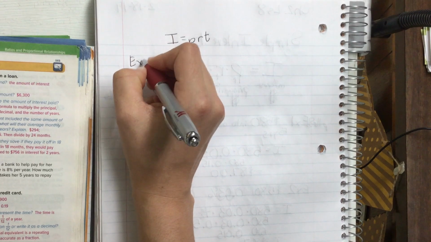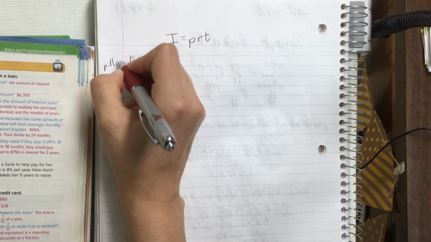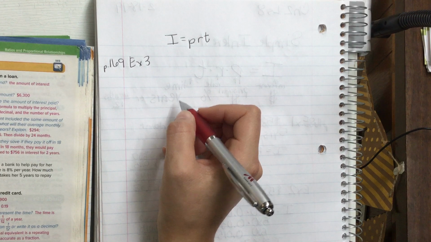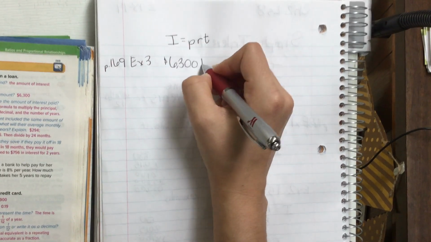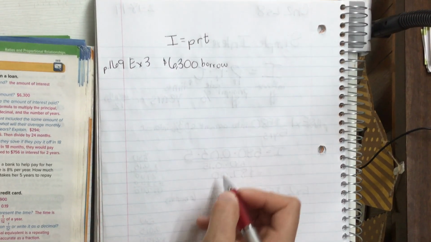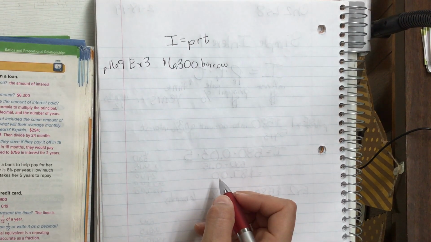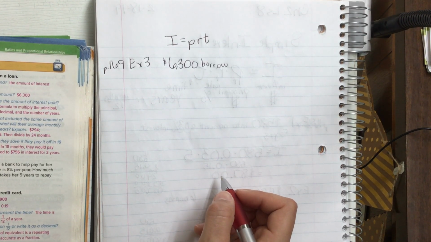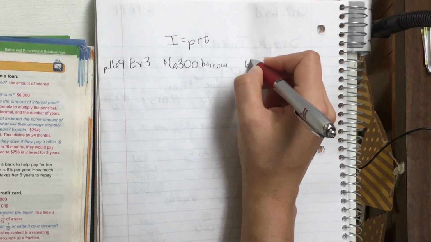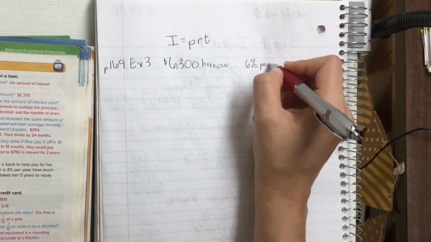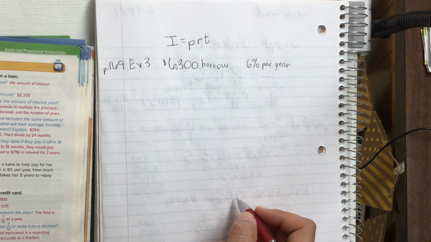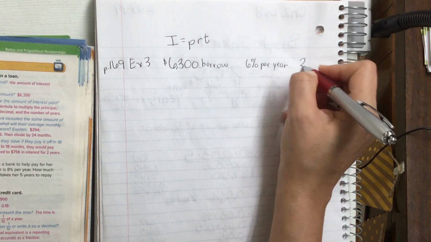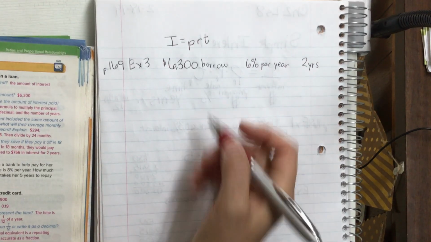Example number 3 is on page 169. Rondell's parents borrowed $6,300 from the bank for a new car. A new car costs more than that, but that's okay. That's all they need to borrow. They had the rest. The interest rate is 6% per year. How much simple interest will they pay if they take 2 years to repay the loan?